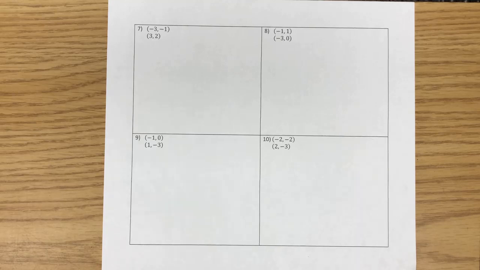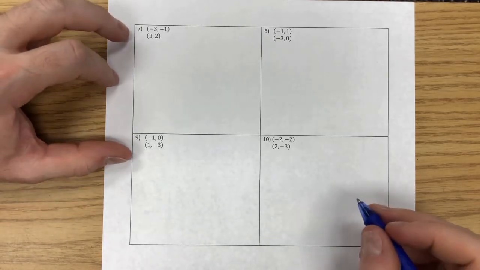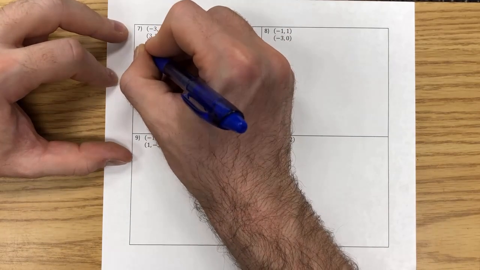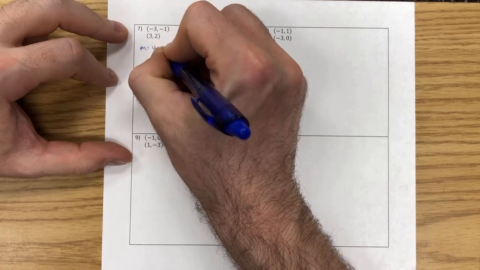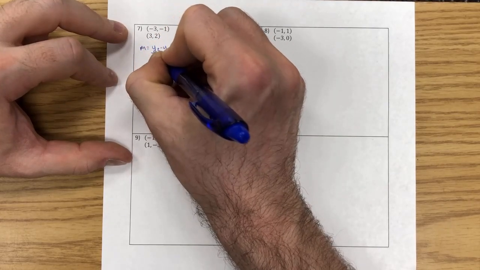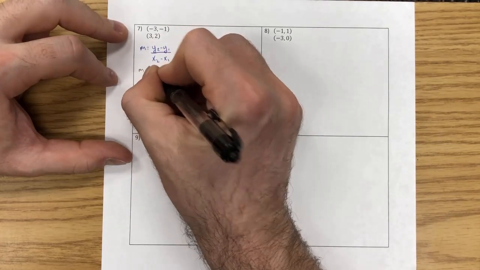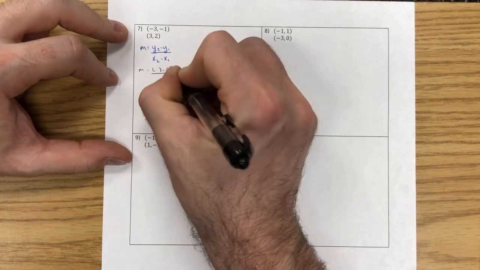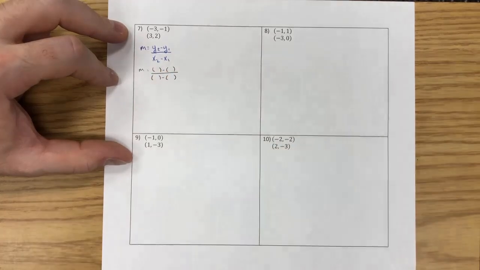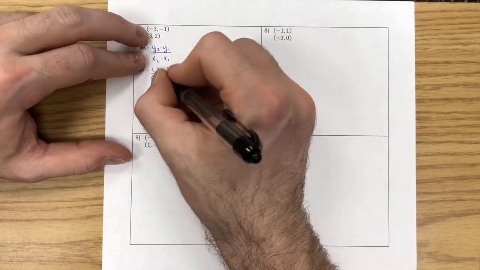Okay, so by now you should have worked these out, and let's see how well you did. Again, with either one of these, I'm going to go ahead and find my slope, y2 minus y1 over x2 minus x1. And that's going to mean I'm going to take two numbers and subtract them. My y2 is 2.